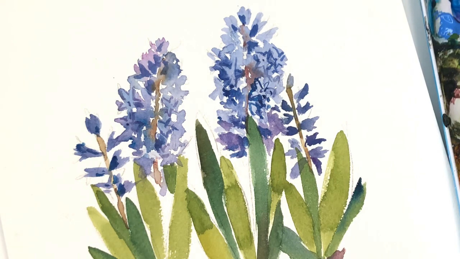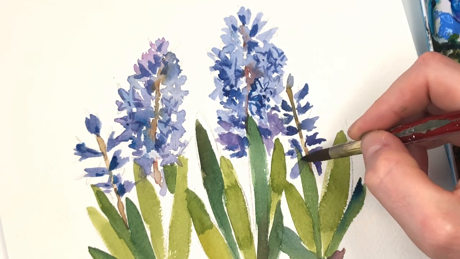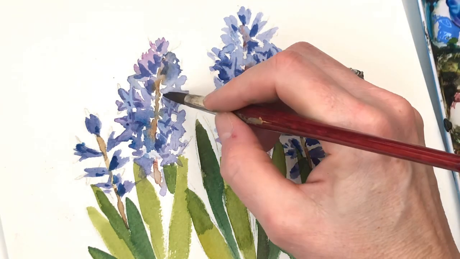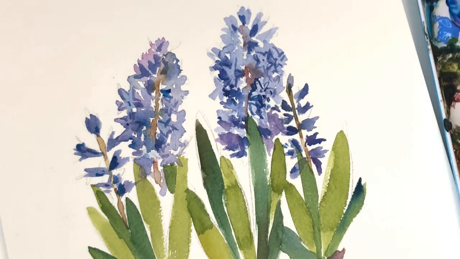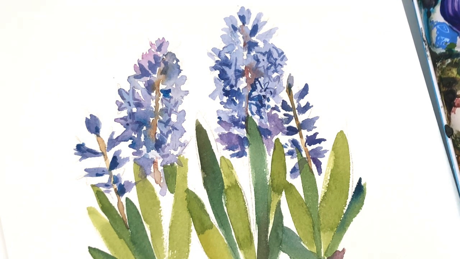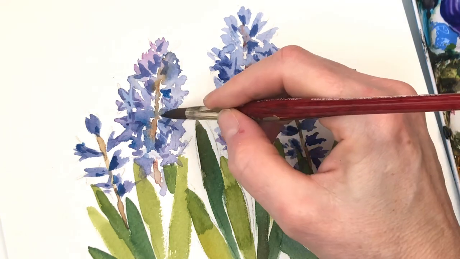I'm just putting, see, I'm just highlighting those little stars. And going back in here and adding some deeper tones. And you can even add some more blues or purples, depending on how you want yours to look. So that's a little more too blue. But that's pretty much it.